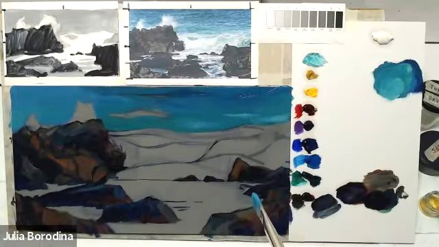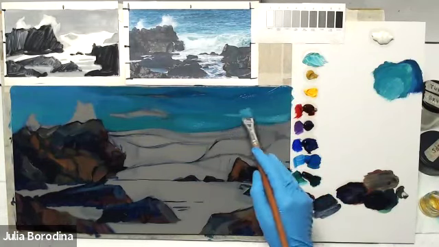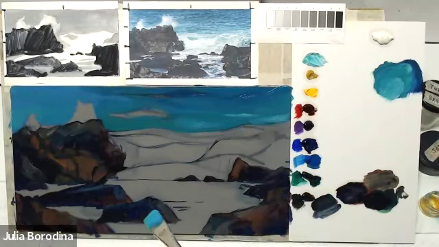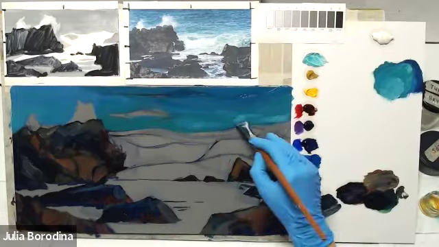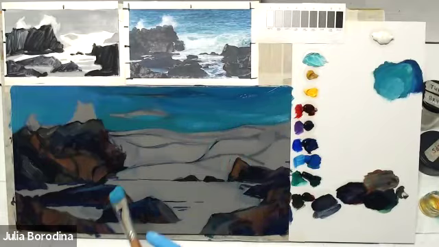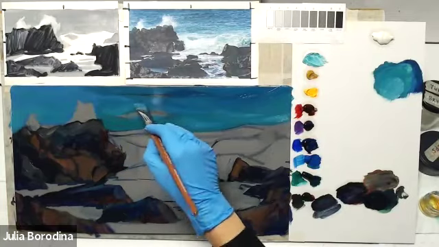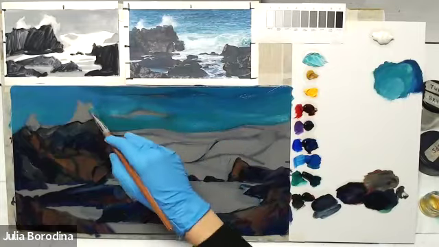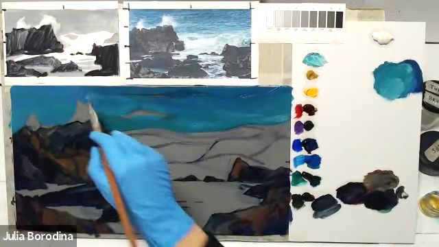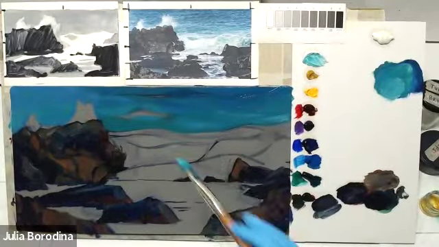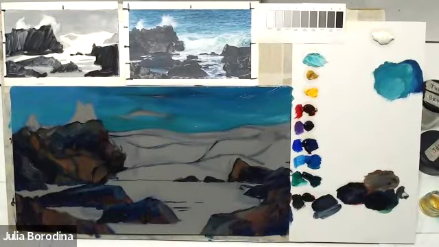Now, what I don't want from these strokes is to have too defined shapes yet. I want to have a little bit more of a softer range. Okay. And I'm ready to bring a little more darkness here as well.